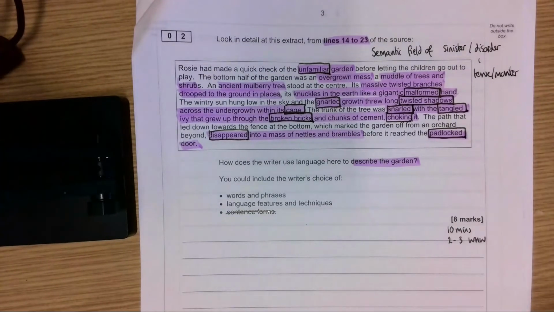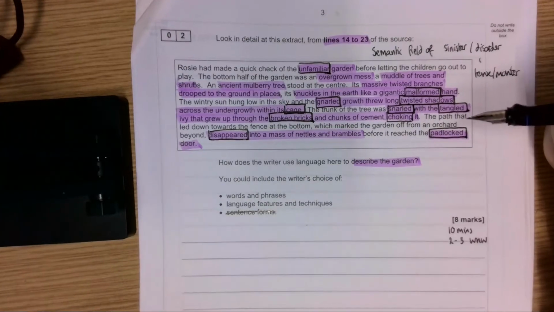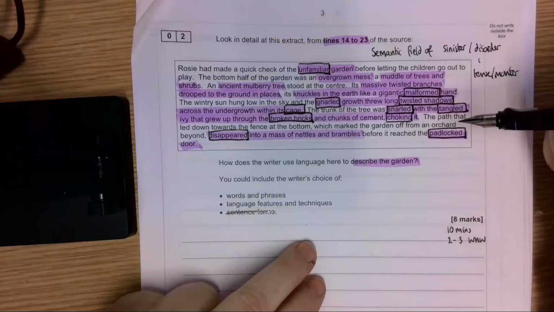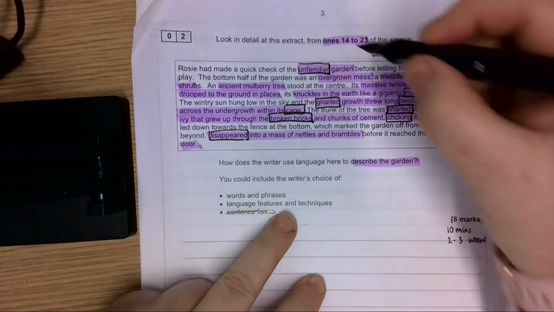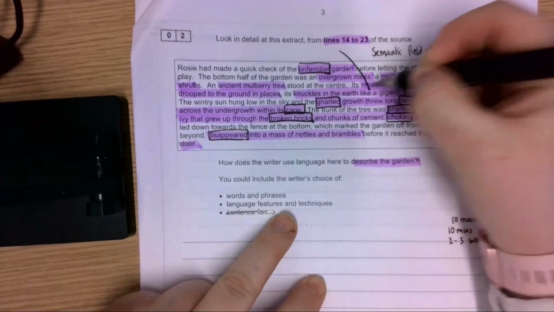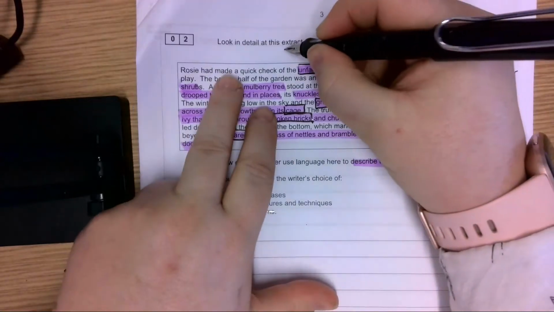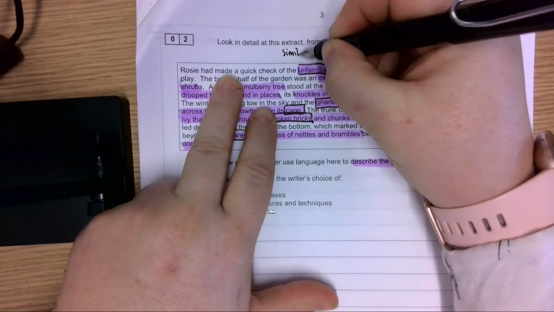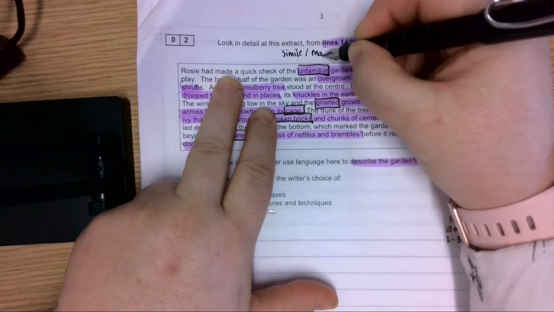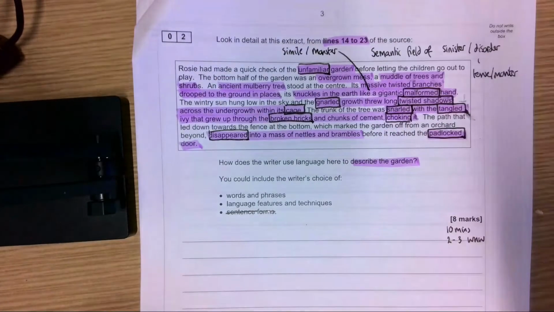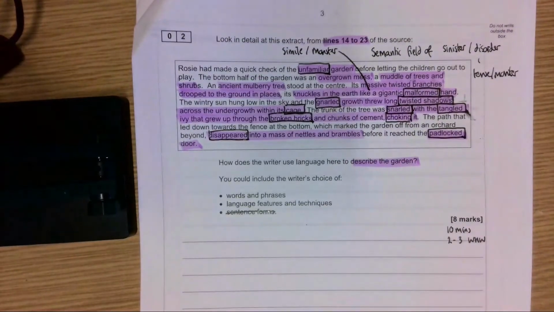So we can talk a lot about that vocabulary. As well as that, we've also got this simile, like a gigantic malformed hand. And this simile again has connotations of the tree almost being like a monster.